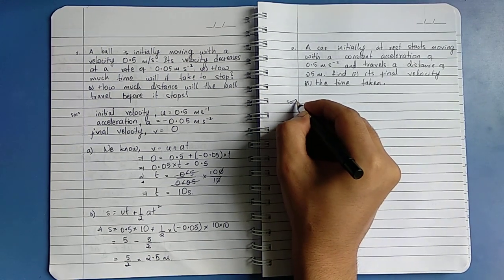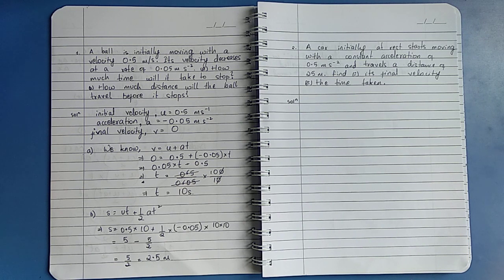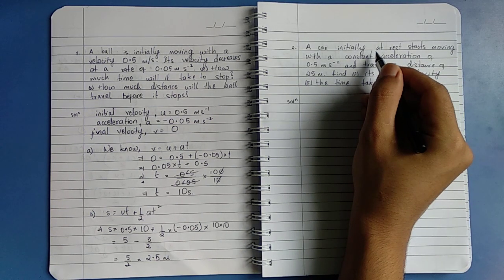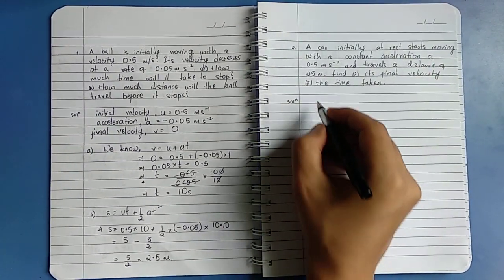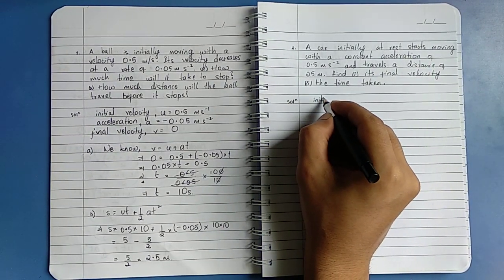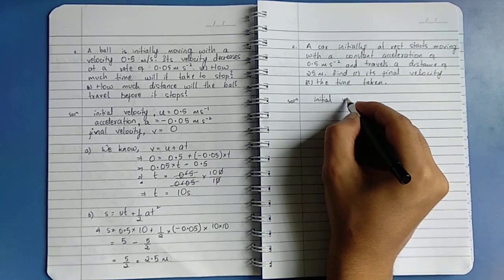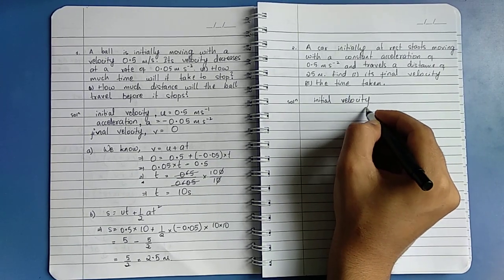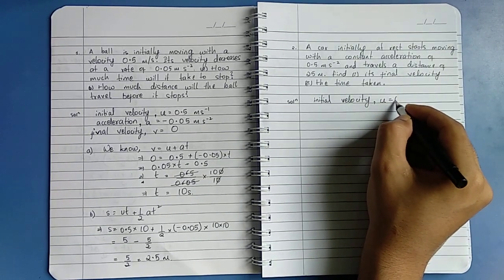Now the next question. A car initially at rest starts moving with a constant acceleration of 0.5 meter per second square and travels a distance of 25 meters. Find its initial velocity and the time taken. So car initially at rest. From this we get initial velocity u is 0.